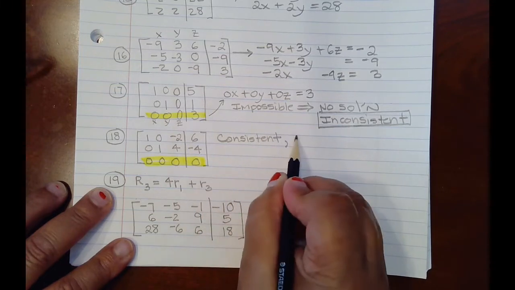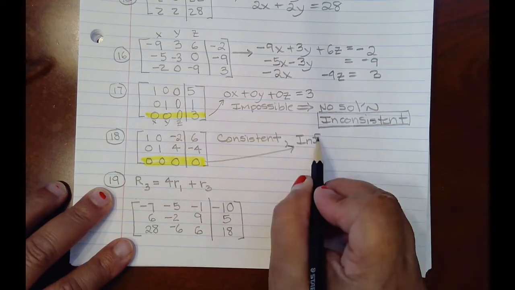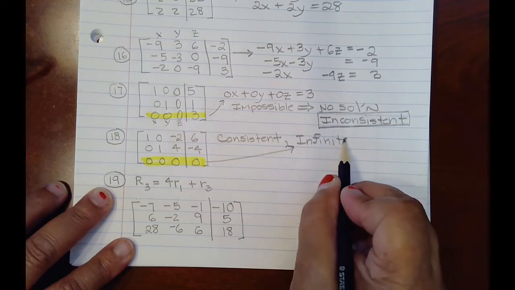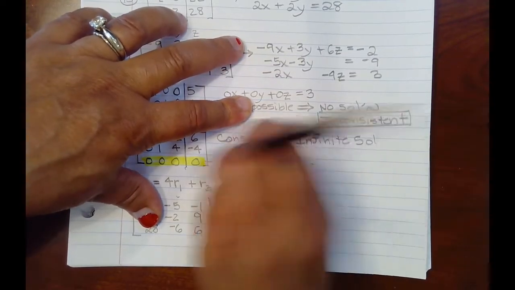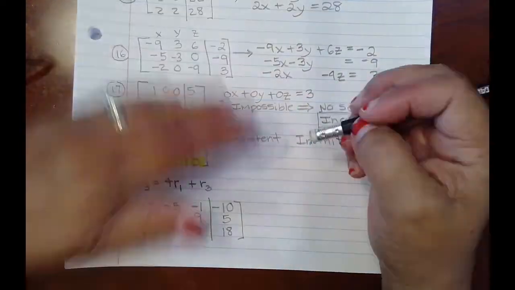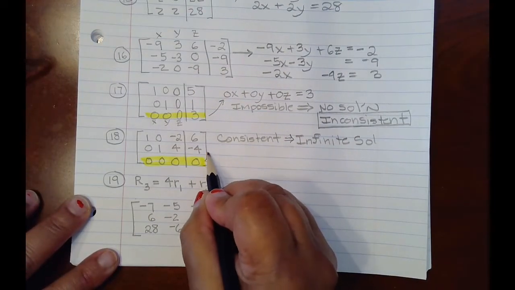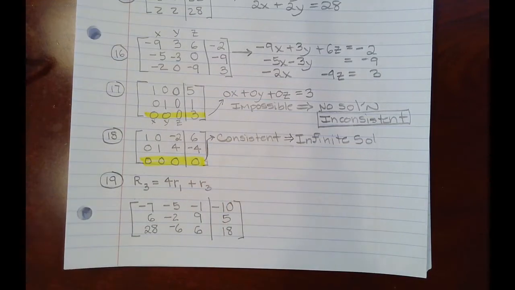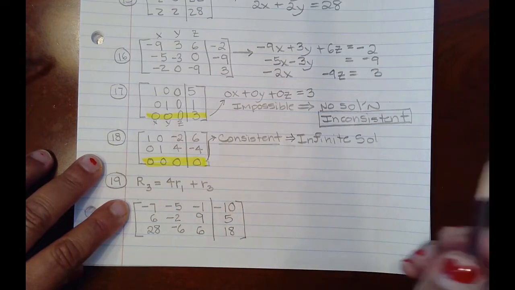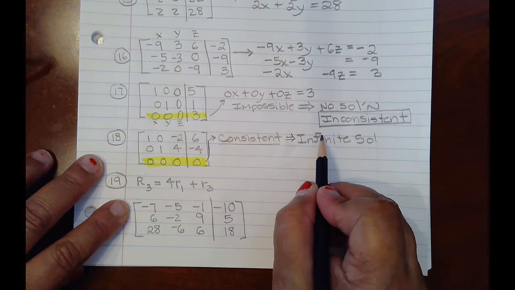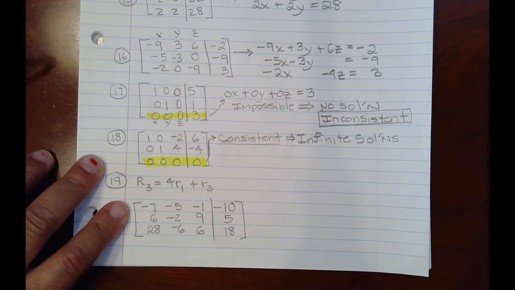It actually means infinite solutions when you get a string of zeros like this on the bottom row. I shouldn't have put that there because I'm chewing up the space that I'm going to need to talk about my variables. So this row right here implies that consistent just means that there are answers. There are so many answers in this particular system that we say they are infinite. And here's how you give the answers.